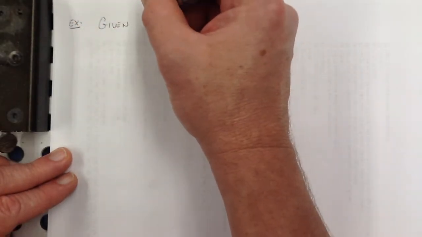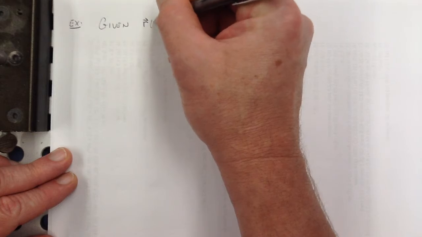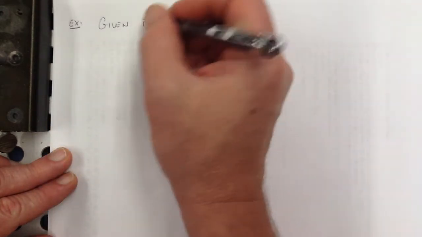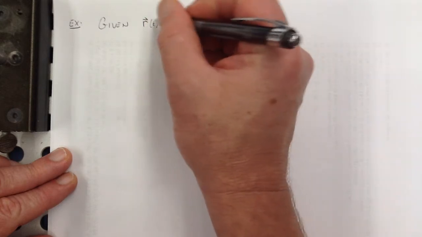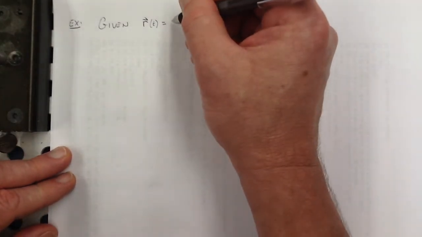This will probably have a whole bunch of parts. So given some position, sometimes this is written like position as a function of time, just like we would have f of x, and sometimes it's just given as r without the little parentheses t, which would be more like y equals, if you want to think about how this is connected to math things that you know.